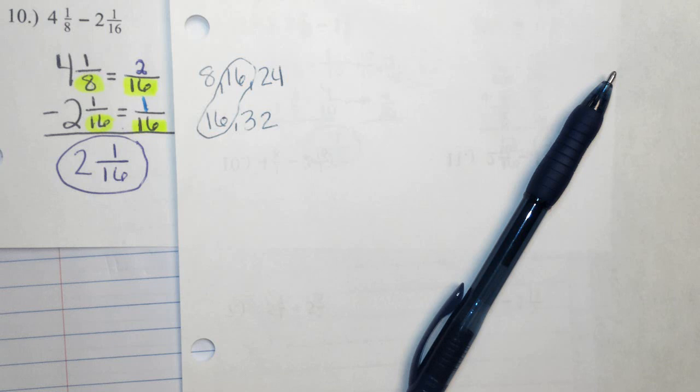Now, do you see how to create the top number, the numerator? What should we do? Okay, what was it? Does that make sense?